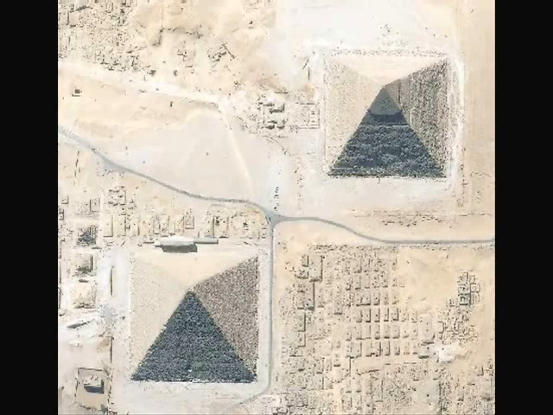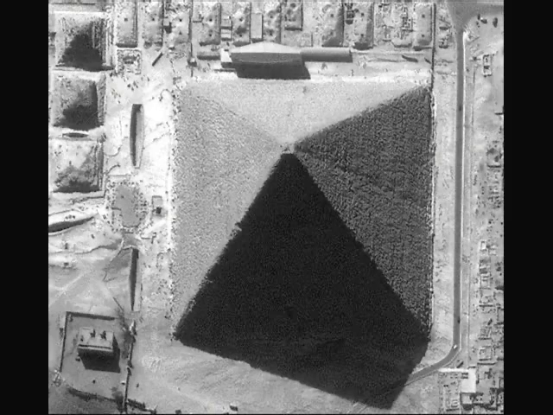Satellite mapping shows that the Great Pyramid at Giza is constructed within an accuracy of 6 millimeters or a quarter of an inch on a base area of 13 acres. Also, satellite mapping shows that the sides of the Great Pyramid are concave to the same curvature as the Earth. Isn't it time that we stopped denying the knowledge that our ancients possessed?